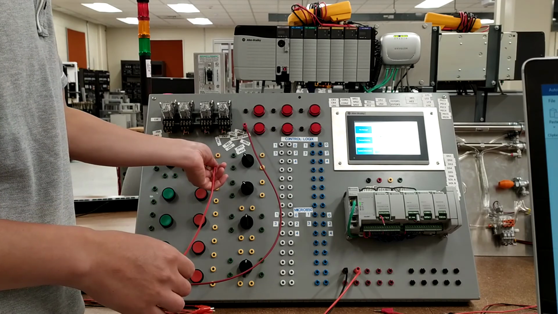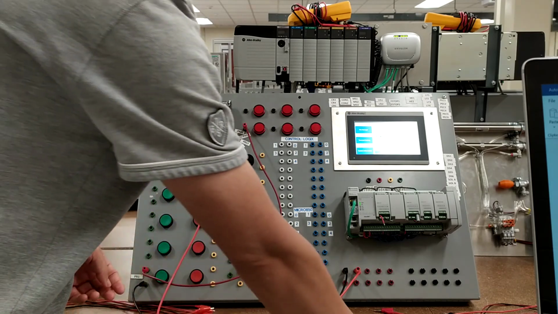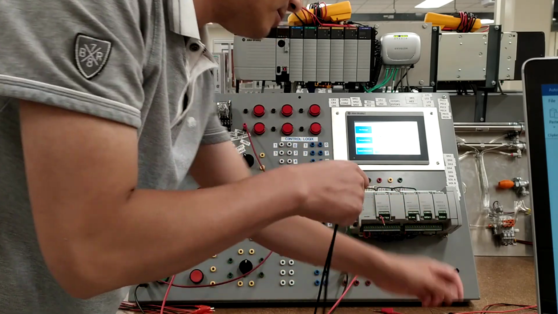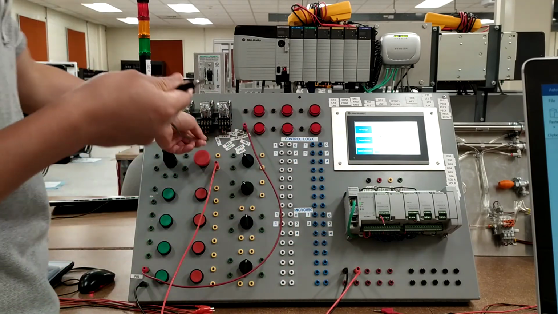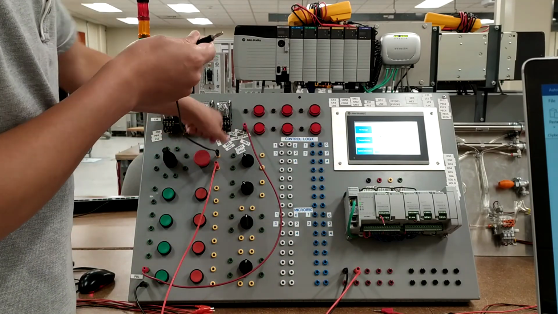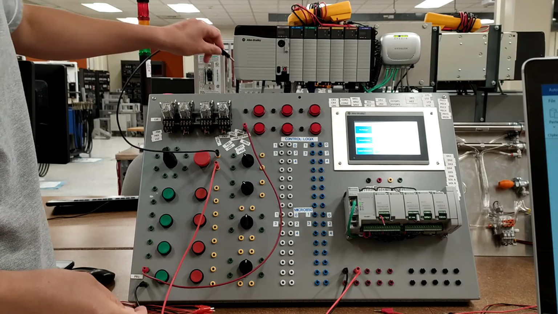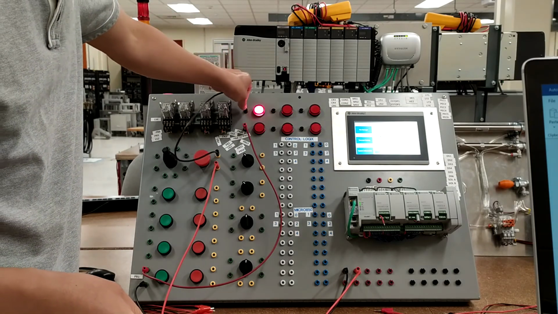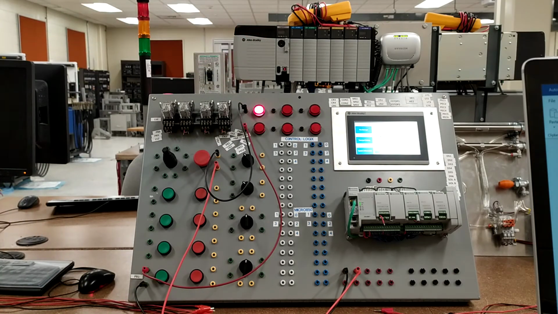We can twist it to make sure it is released. Then we plug in from the emergency stop's other terminal to the pilot. You can see the pilot is on now because the emergency stop is a normally closed push button.